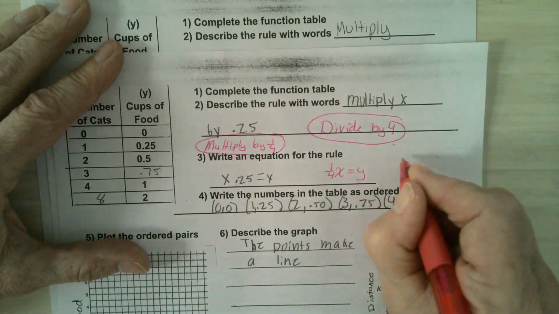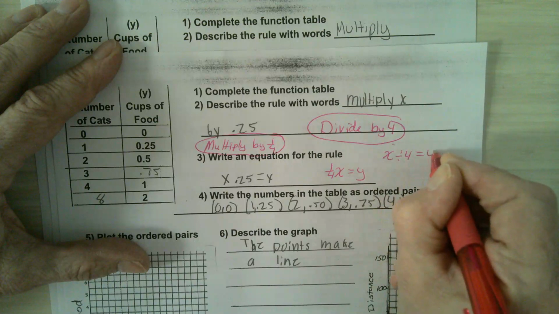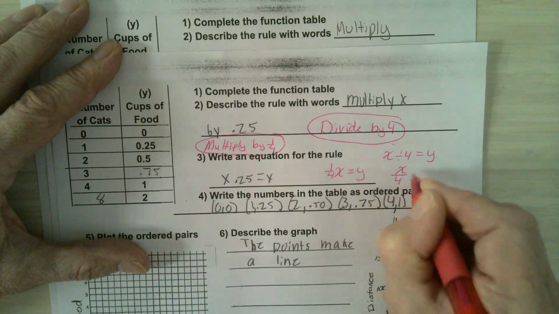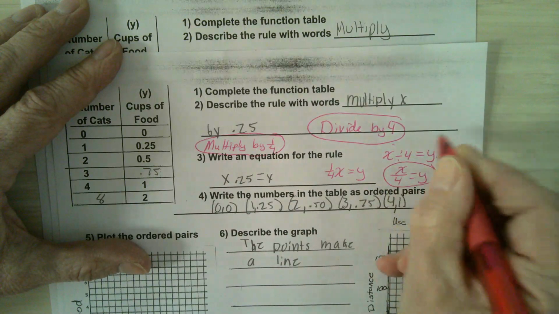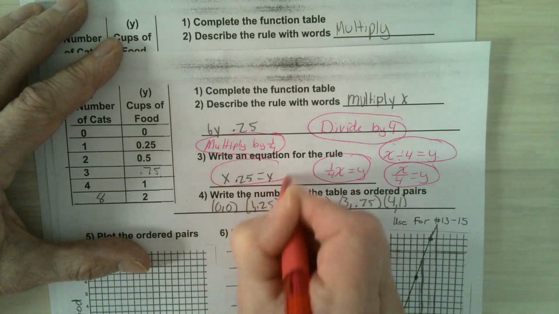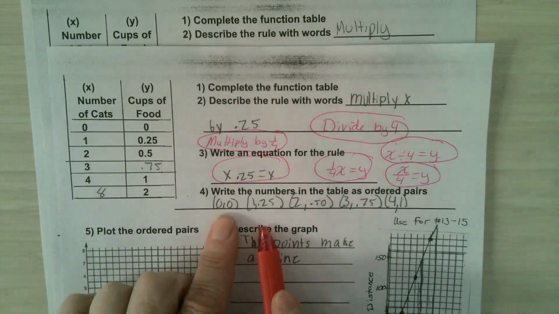You could have had x divided by 4 equals y. All of these would be counted correct. Everyone got it? Okay, ordered pairs.